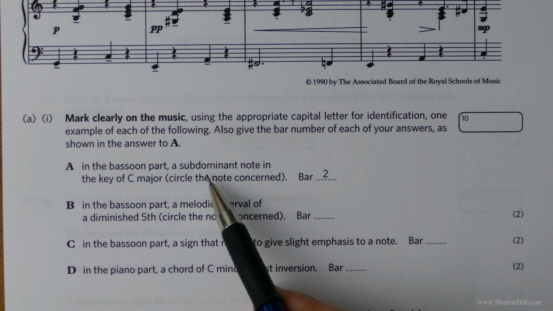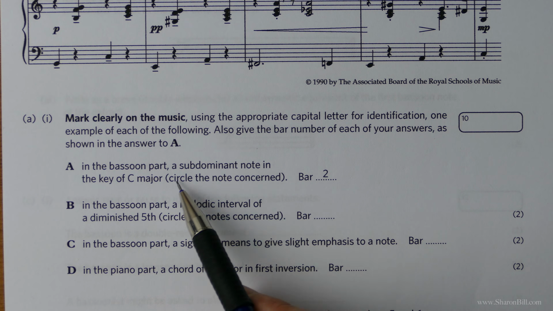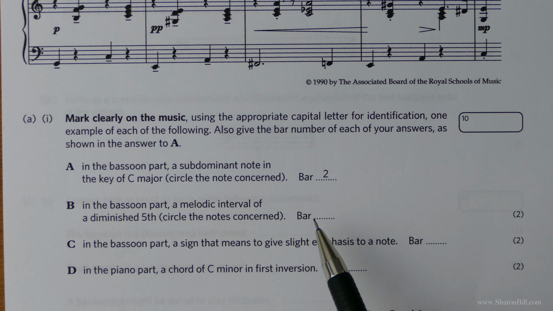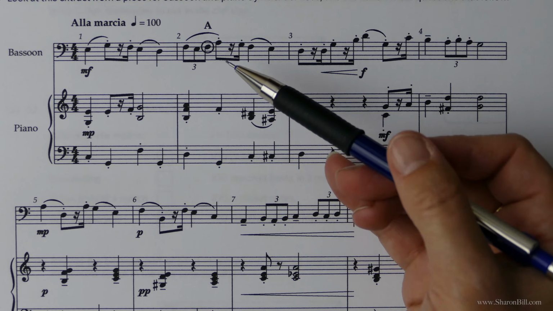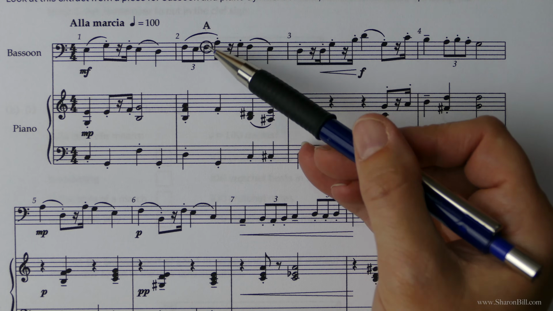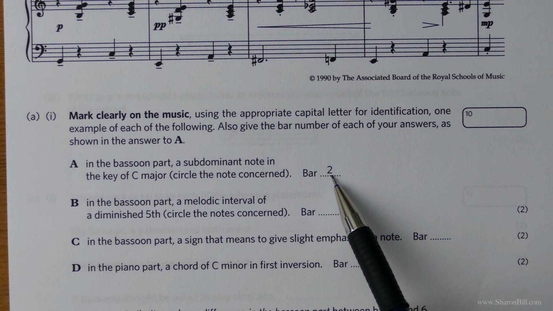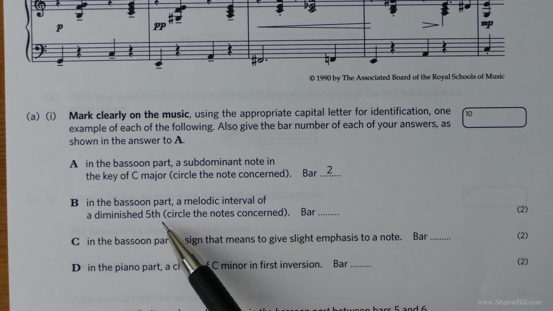We're asked to look for the subdominant note in the key of C major, so we're looking for the 4th note, C, D, E, F. Bar 2 is where we can find one, and they've marked an A and circled. We were told to circle the note and then write the bar number, so we'll just follow the directions that we're given.